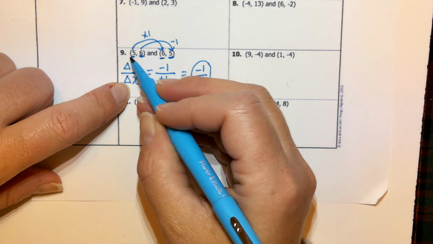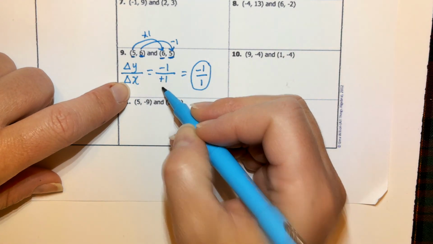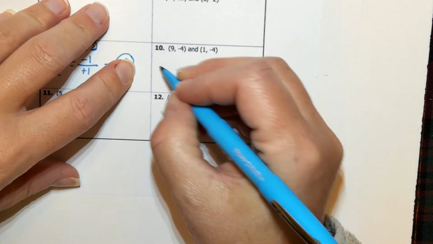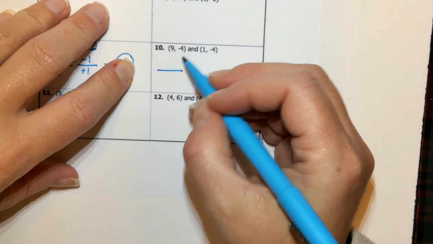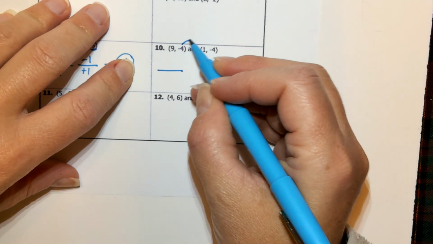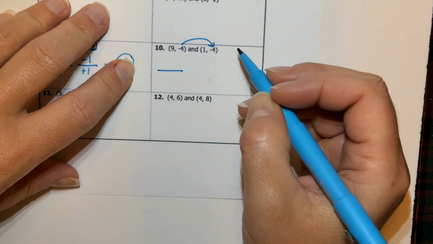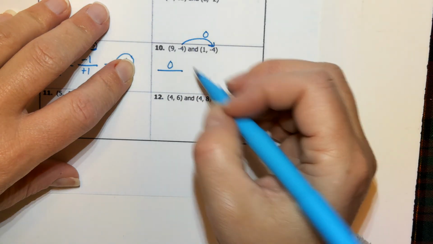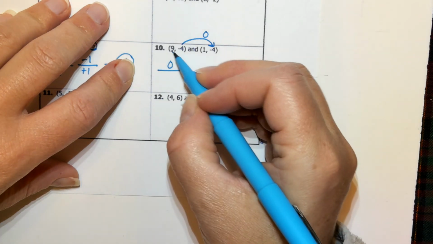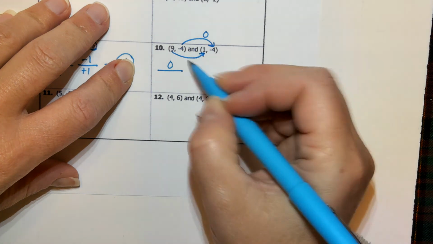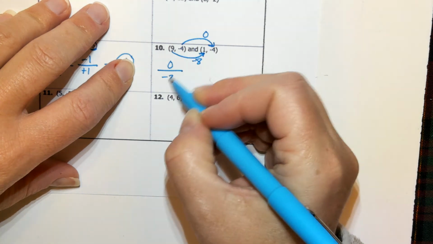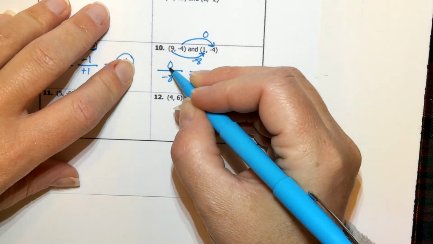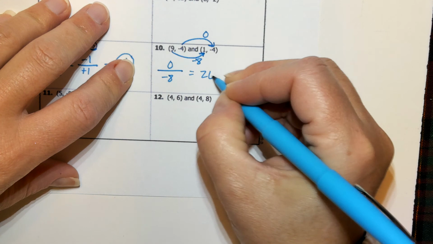Now, we do it for the x's. We're going from a 5 up to a 6. How do you get from a 5 up to a 6? From a 5 to a 6 is a plus 1. So now the bottom number is positive 1. So that means we have one negative number and one positive number. That is our slope. The change in y from here to here goes on top, and then the change in x from here to here goes on bottom.